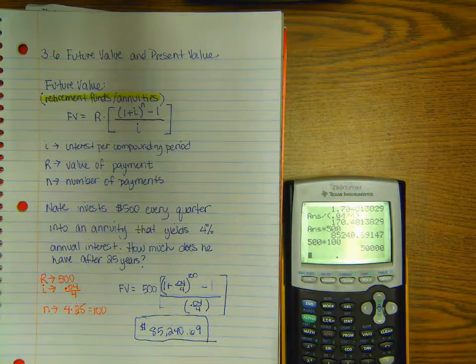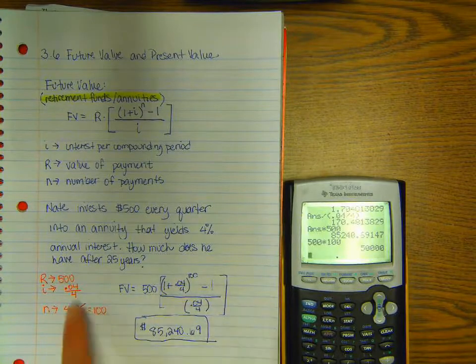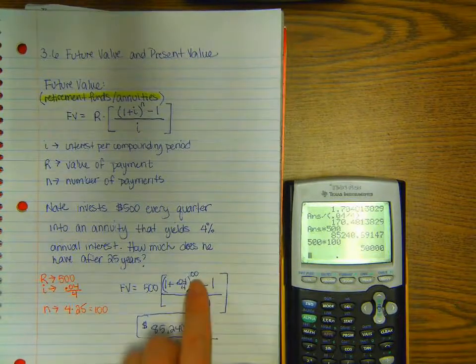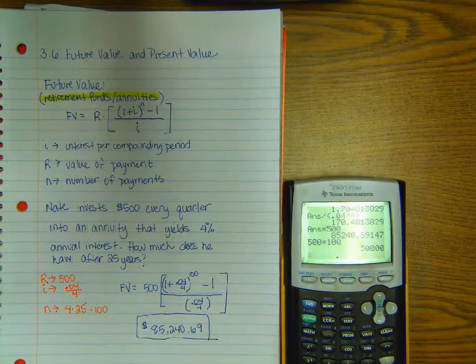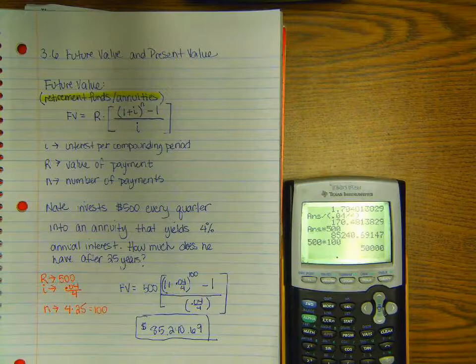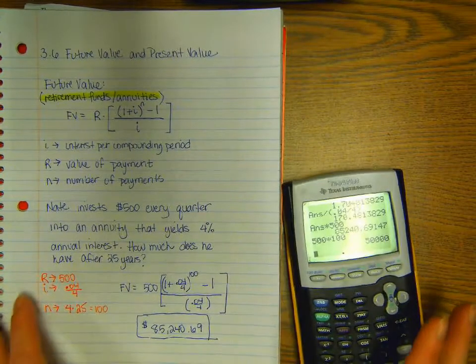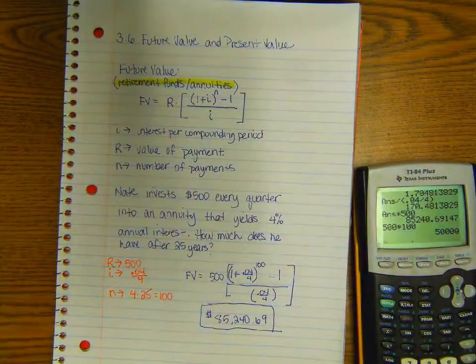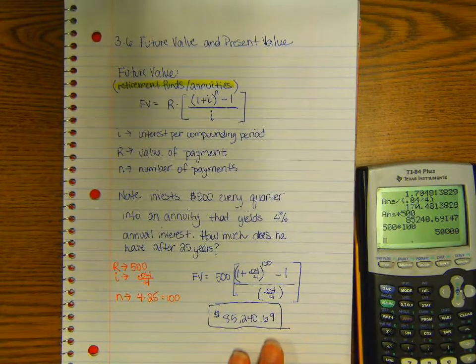Yeah. This is what happens when, I know you're all young right now, but when you start your jobs, somebody will probably come to you and say, hey, even if it's a little amount, start now. Because if it's a little amount, but you have time on your side, that can add up. All right, so yeah, he made $35,240 on his investment. Do you guys have any questions about that so far?